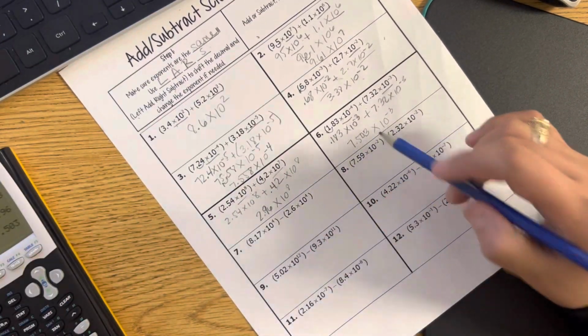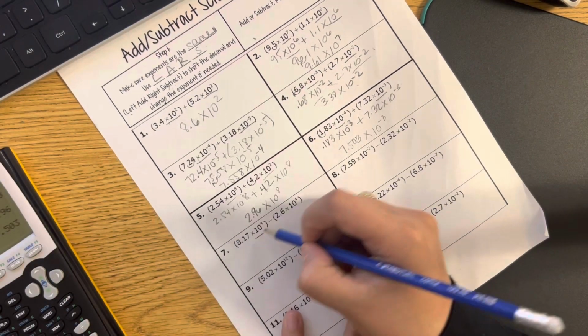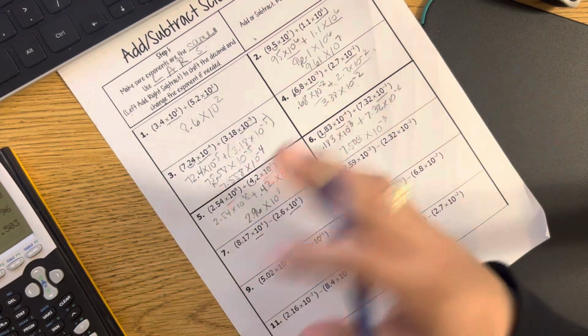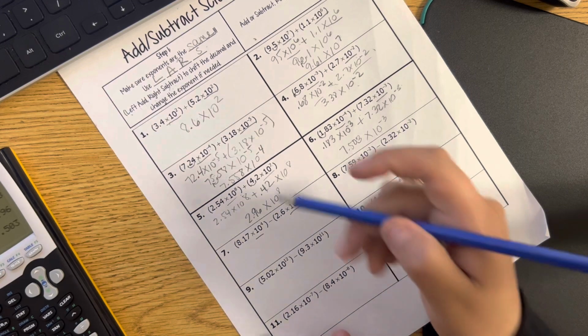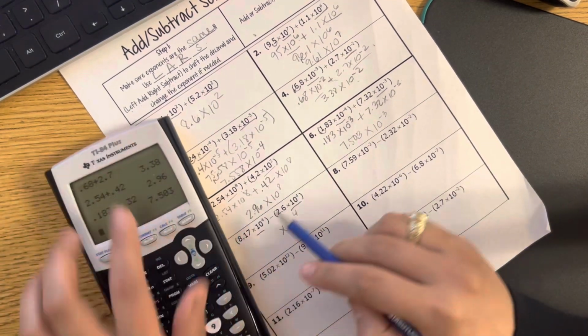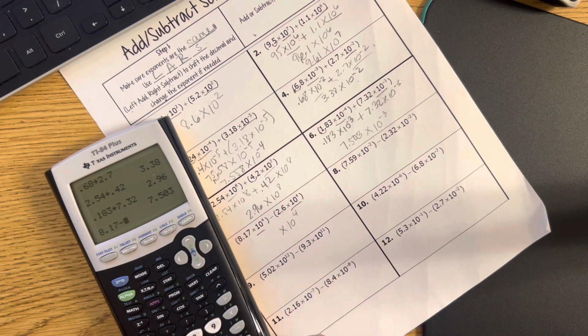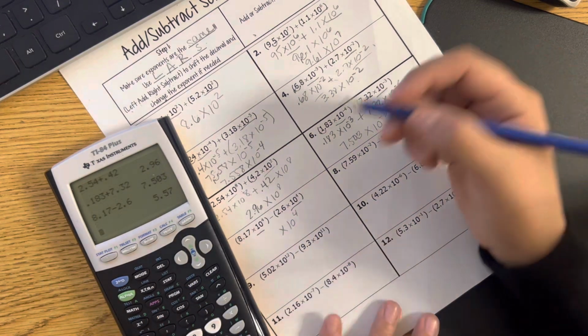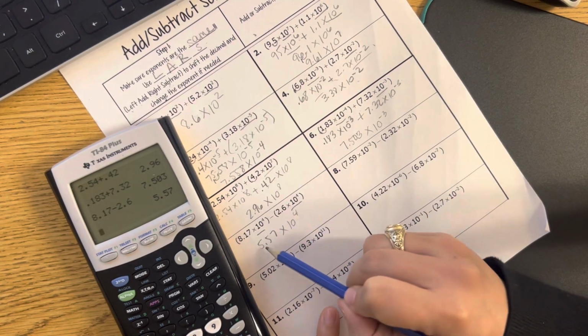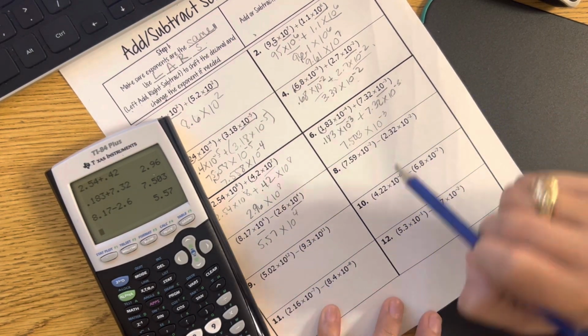If I look at number 7, it's already ready because my bases are the same already, 10 to the fourth. So I don't need to do any moving of the decimal to make a match. Since they have the same base, I keep the same last name. All we have to do is subtract 8.17 minus 2.6, and I get 5.57. And I don't need to convert anything because the number in front of the decimal is between 1 and 10.